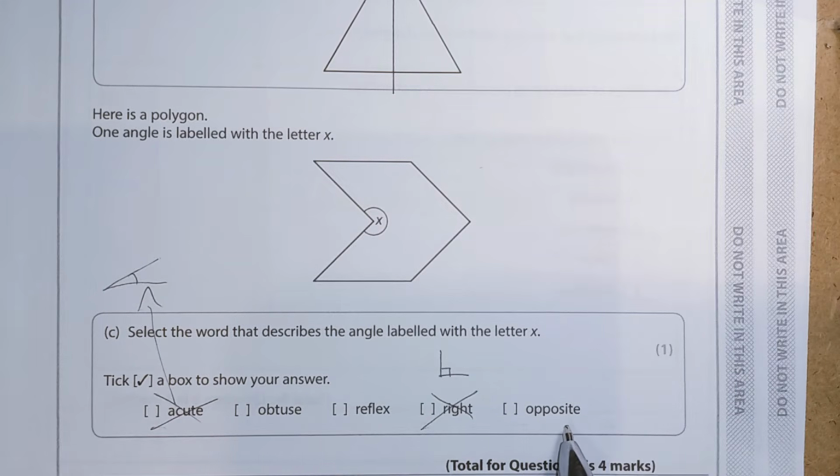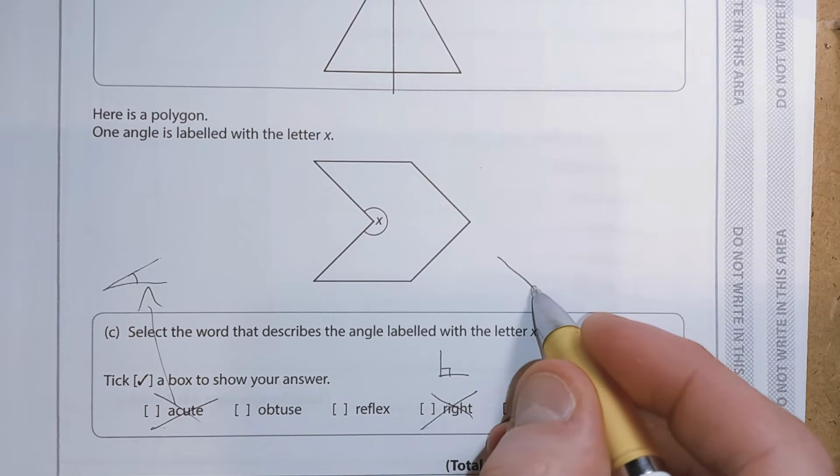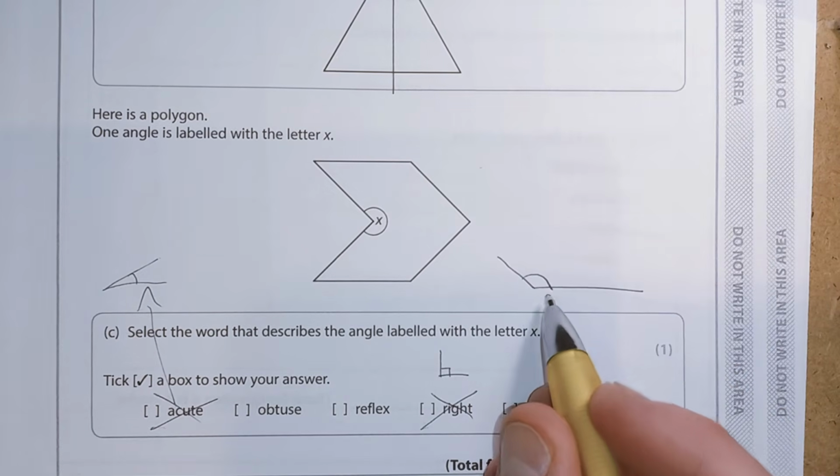Opposite angle. Well, opposite angle means something in GCSE, but it's not really something that we look at here, and it's not in the same context. So if you're not familiar with it, maybe think, oh, well, I'll leave it for now, and you can always come back to it. Okay. Obtuse. Now, an obtuse angle is something like this.